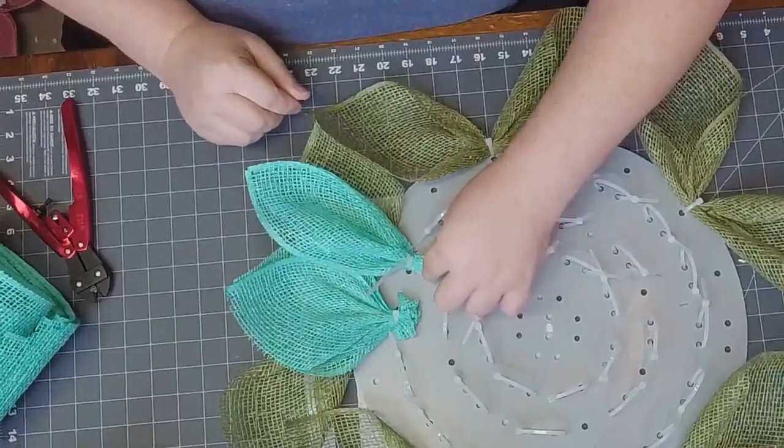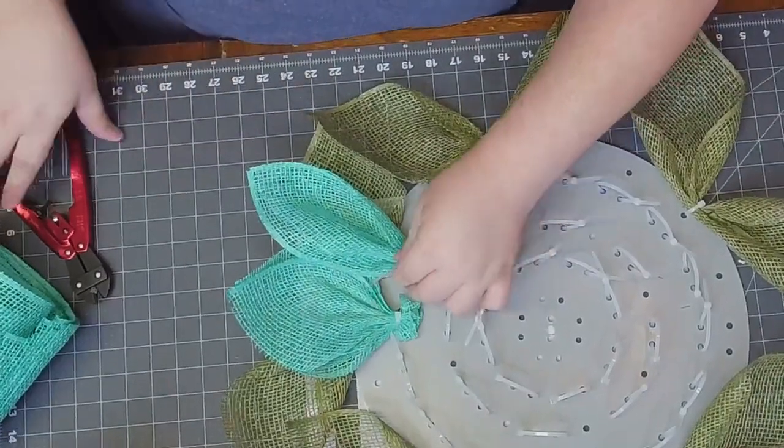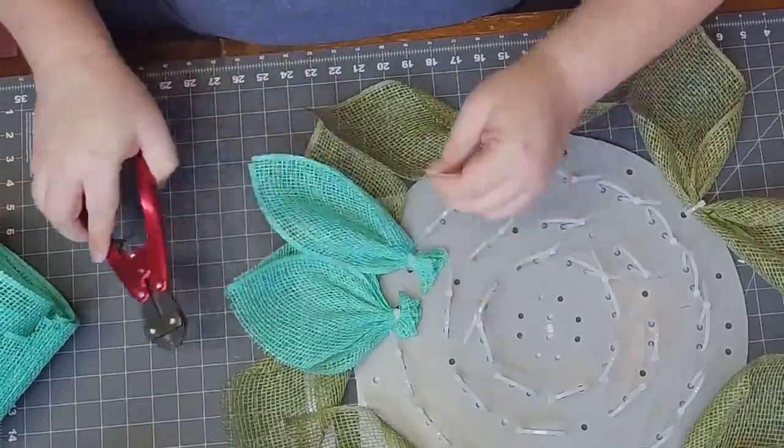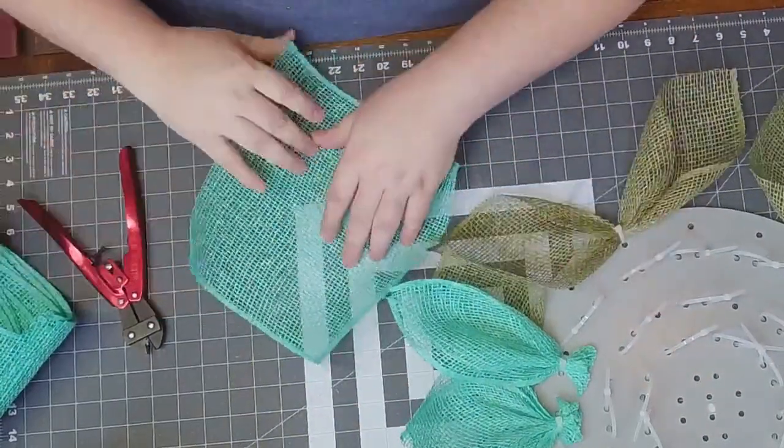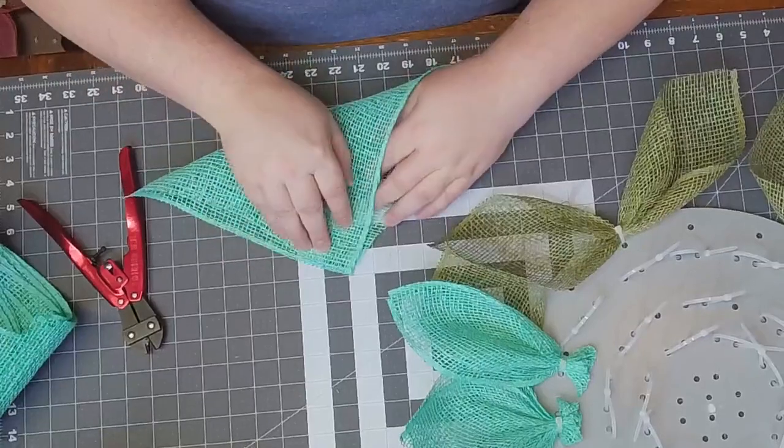Put it through the hole in the zip tie and tighten it up. Make another petal. Turn it into a triangle.